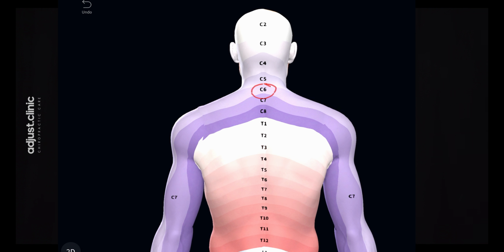And so if you've got pain that's coming from C6, you might have referred pain that goes down to this part of the shoulder blade, or this part of the shoulder. And you'll feel a very diffuse ache from that.